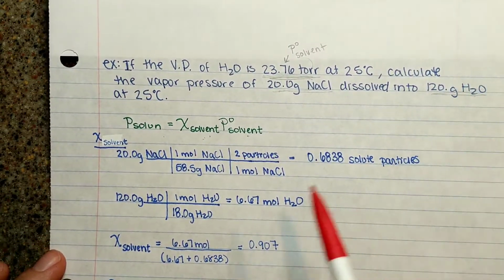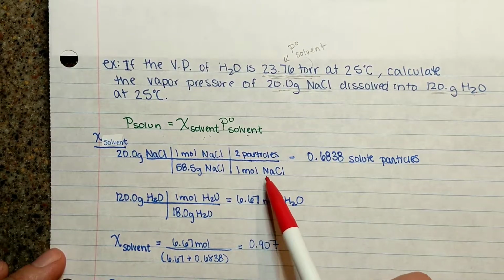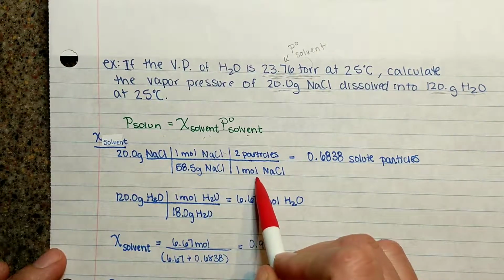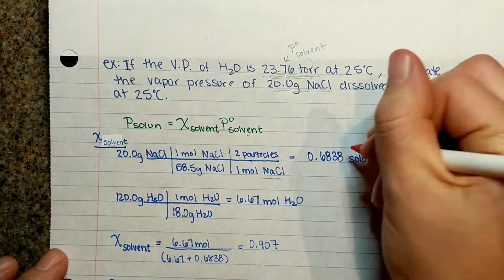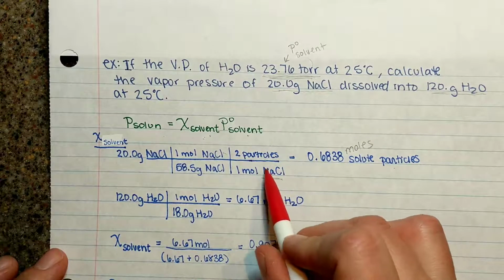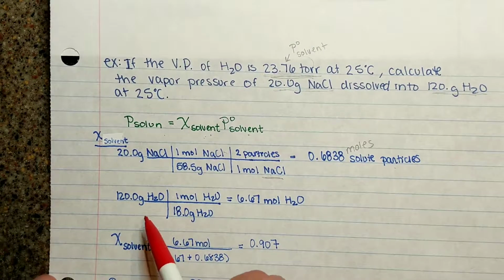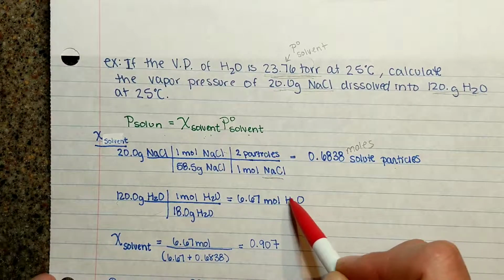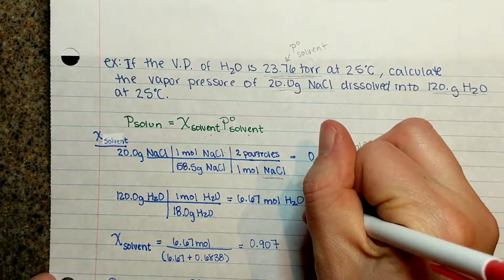So I need to calculate my moles of sodium chloride, and I need to break that down into particles. And so I know that I can get to moles here, but then for every 1 mole of sodium chloride, I have 2 particles. So this is my moles of solute particles, okay, because they break apart, they dissociate into their 2 ions. So that matters for us. And then for my water, I need to take my mass of water and convert mass to moles. And water doesn't break apart into ions, it just breaks into its individual molecules. And so I just have 6.67 moles of water molecules.